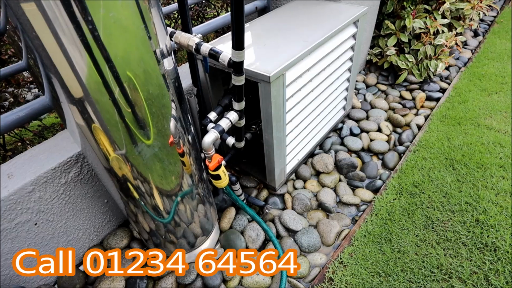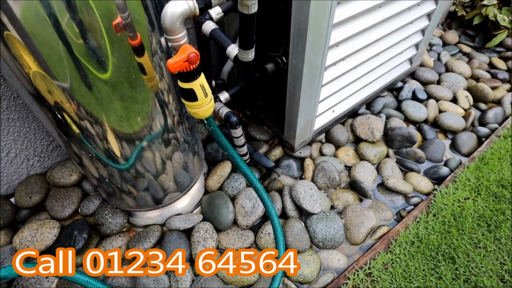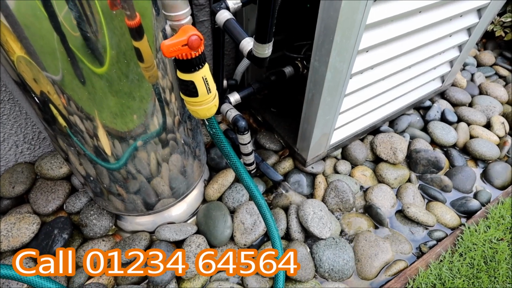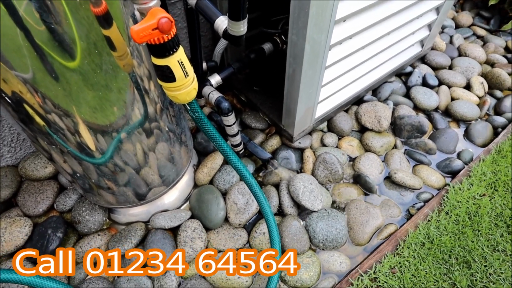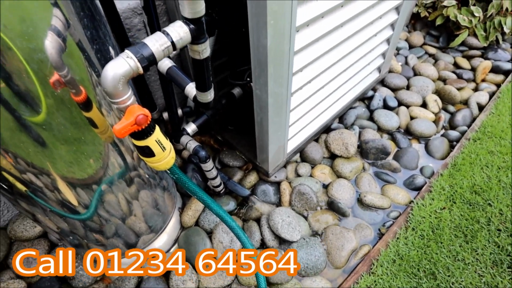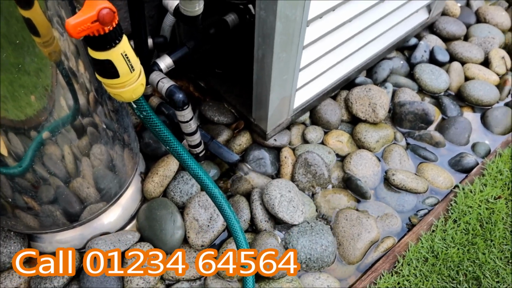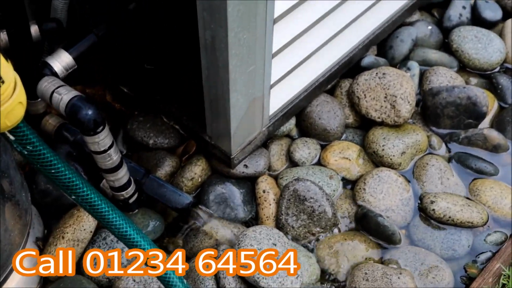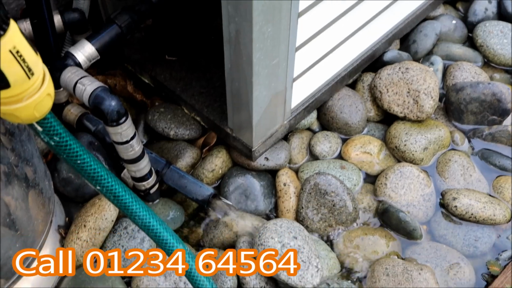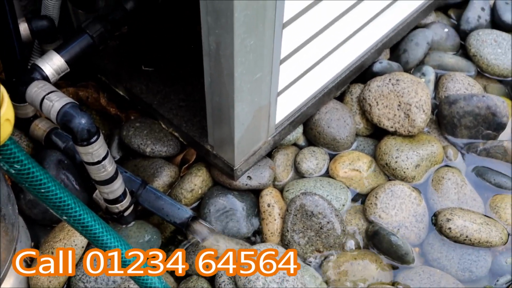For your information, our filter is set to backwash daily. You can see this is the quality of the water that we're talking about. With the daily backwash, technically the water is pretty much clean.